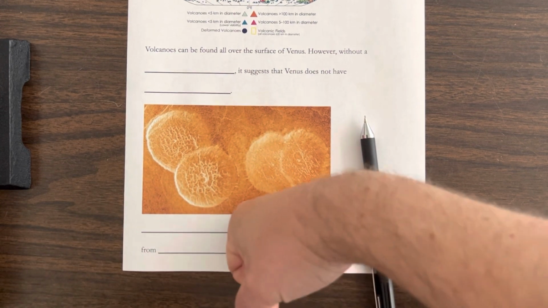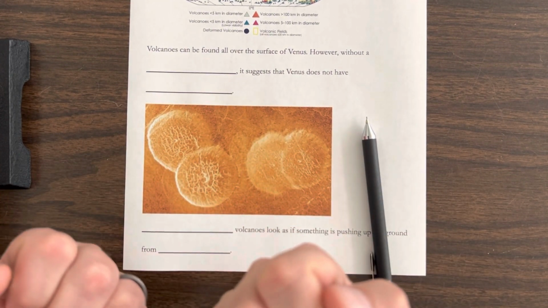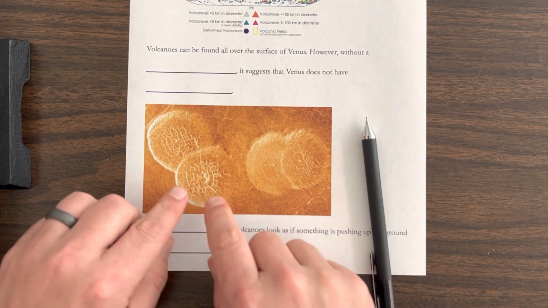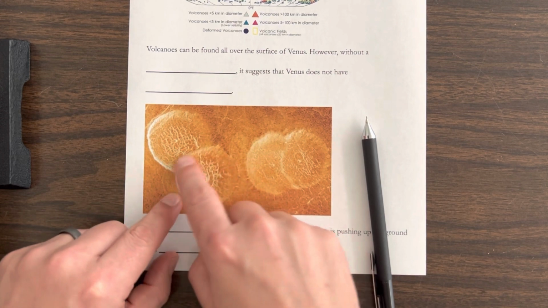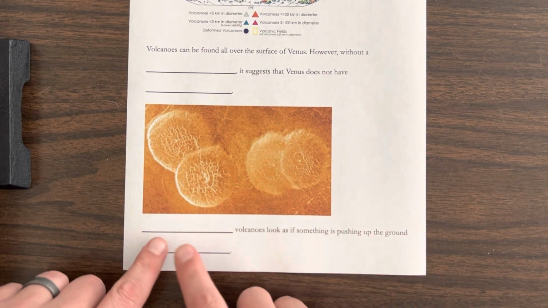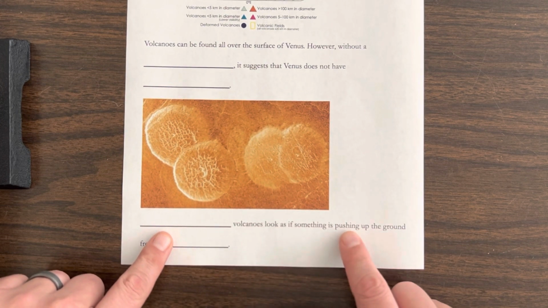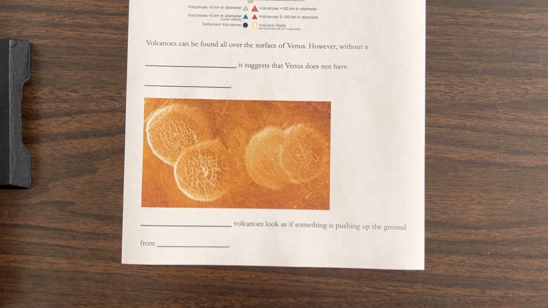So if something stomped down and created a footprint, this is in reverse where it's pushed up and it's all cracked because that material and rock has been pushed up. You don't see big lava flows or anything like that, and they're pretty circular. So pancake dome volcanoes look as if something is pushing up the ground from below. One of the unusual types of volcanoes that we find on Venus.